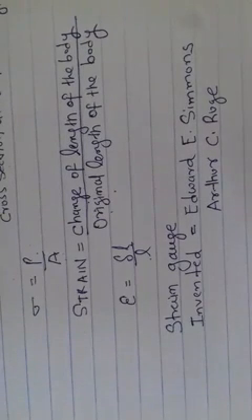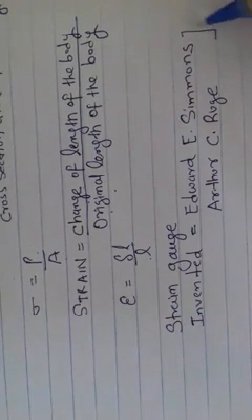These are the two inventors who invented the strain gauge in 1938.